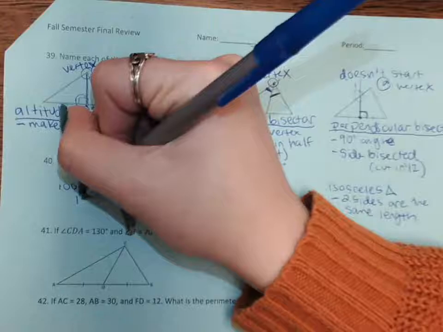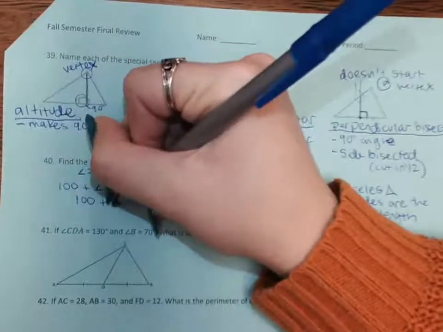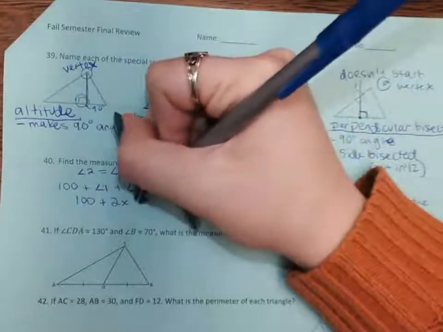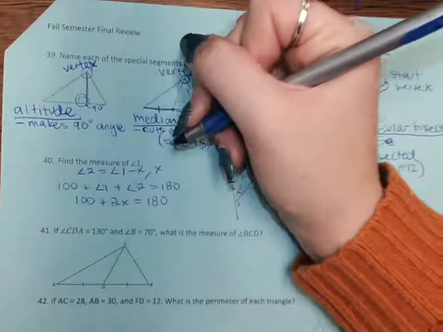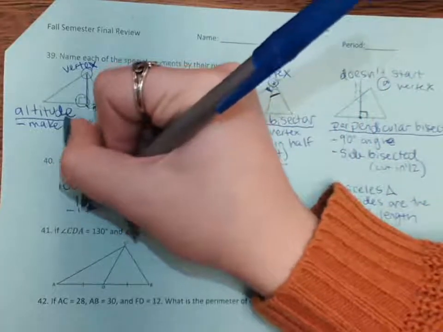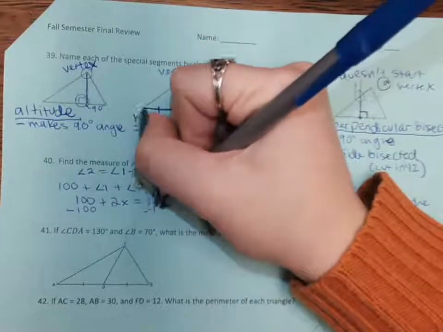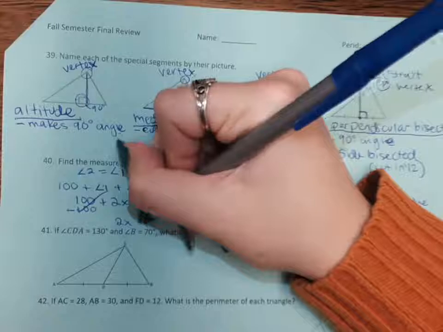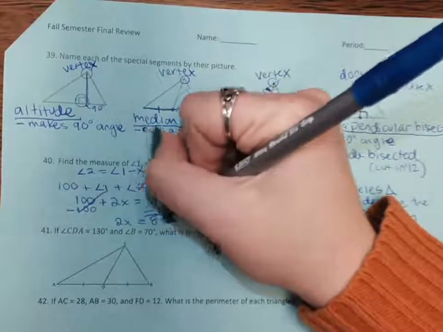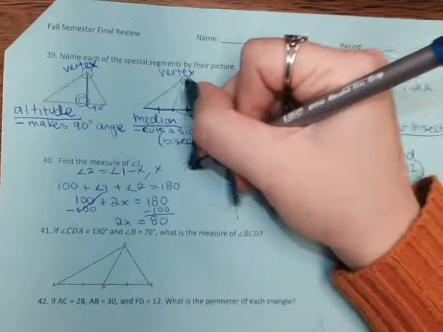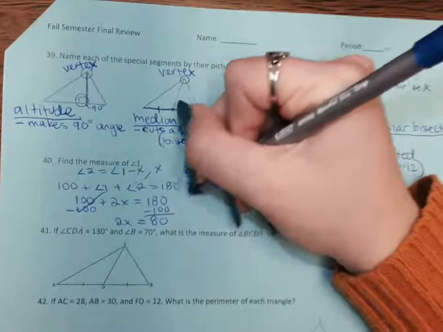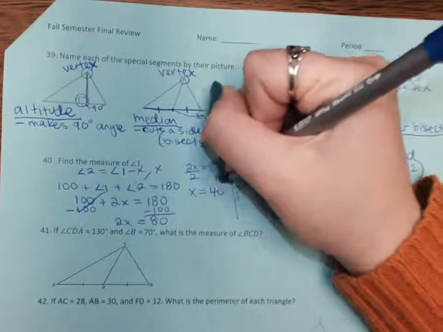Okay, so let's say 100 plus 2x, right, because this is x and this is x because they are the same, equals 180 degrees. So I can go ahead and subtract 100 from 180. So it gives me 2x equals 80. And then I'm going to divide by 2, so x would equal 40, okay?